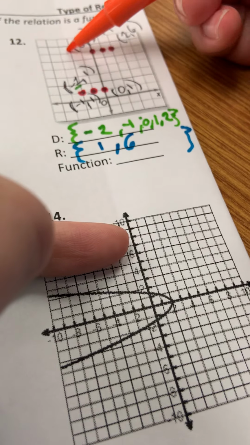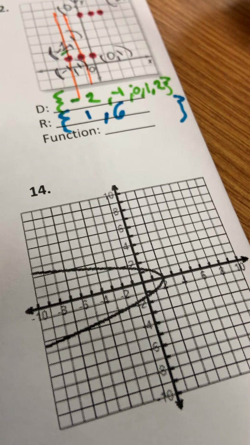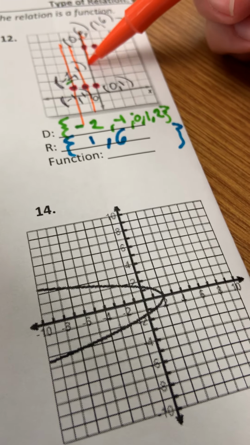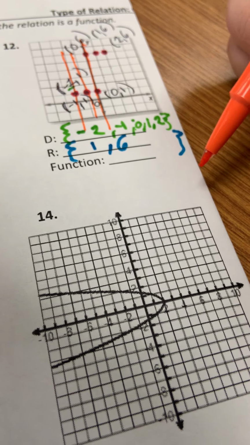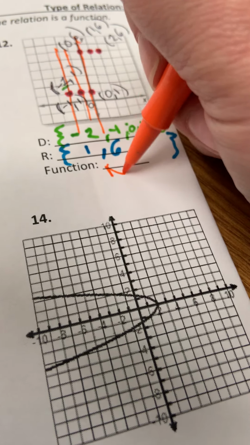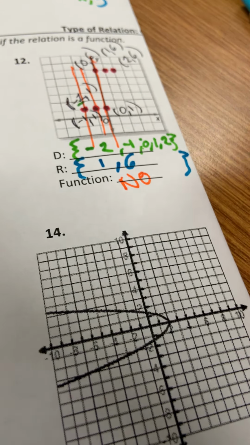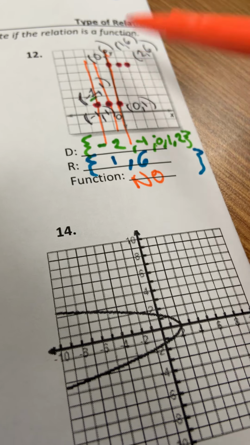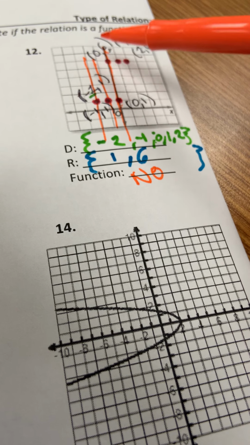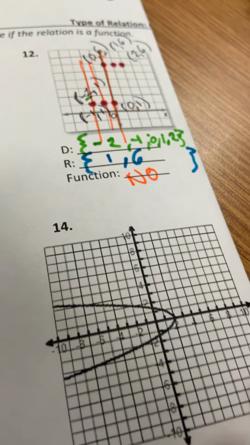If I draw a vertical line, that only hits once, that only hits once. Right here, I'm going to draw this vertical line. There are 2 points that hit this vertical line, so it fails the vertical line test. That means it's not a function. What that means is that the x's repeat. For these coordinates, they both had an x value of 0. So that's why it failed. Okay, so that's that one.